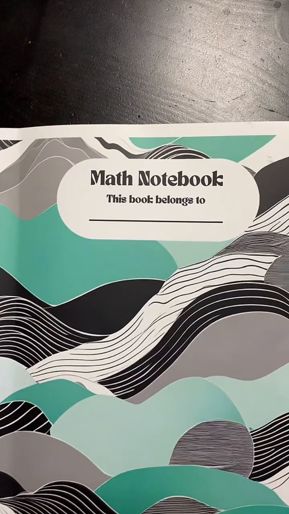Where'd my little paper go? I had a little paper. This is what happens when you organize and then you all of a sudden become disorganized. Anyway, I'll probably find it as soon as we get off the line. That's always the way. You're like, oh, I need to have this and have it ready. Oh, here it is. There we go.